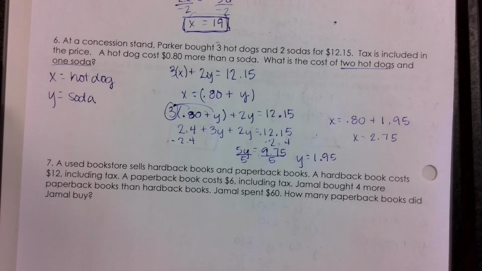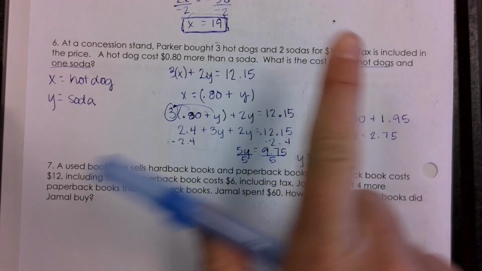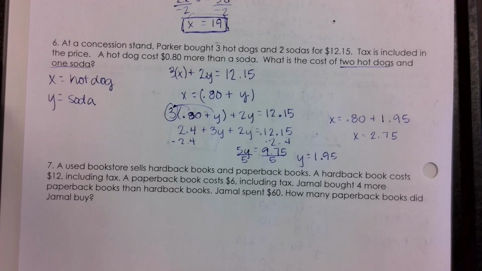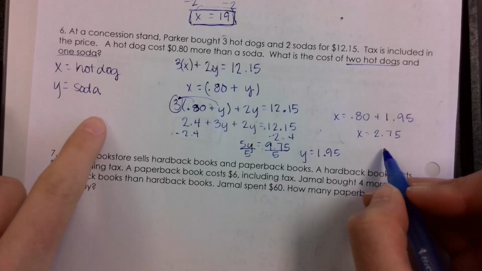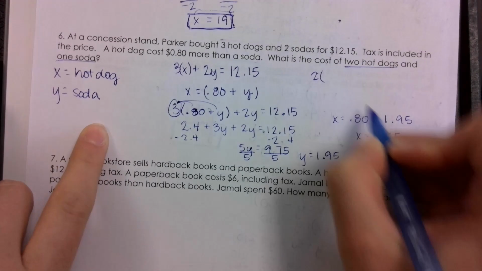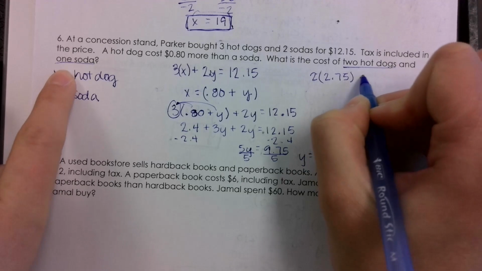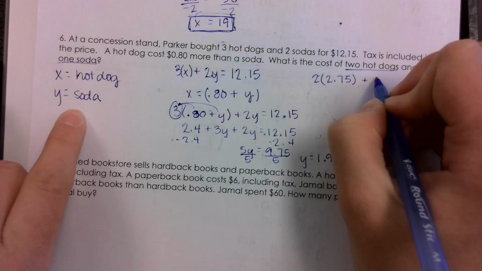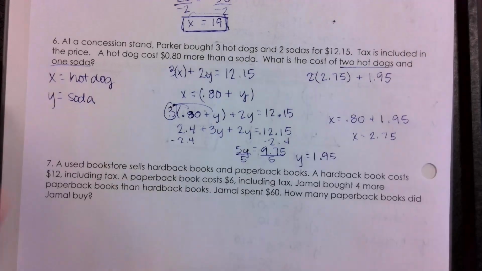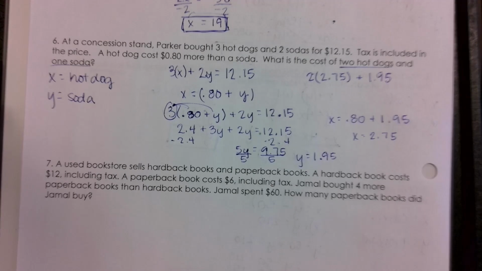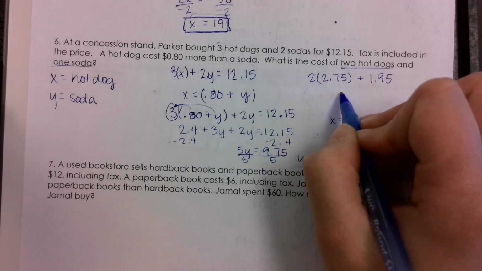Are we done now? No, because we're like placing a whole nother order, right? We want to know 2 hot dogs and 1 soda. So which variable was hot dogs? So we're going to do 2 times x. So we'll do 2 times 2.75. And a soda. So plus the value of a soda, which was y, 1.95. So we've got 2 times 2.75 plus 1.95. $7.45. That's going to be our final answer.